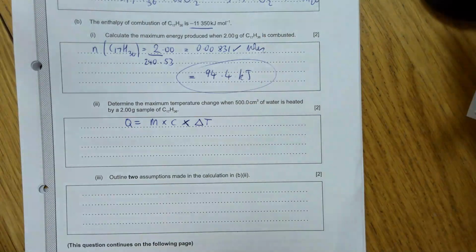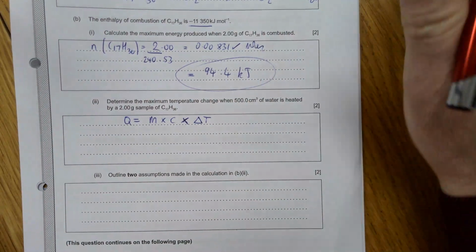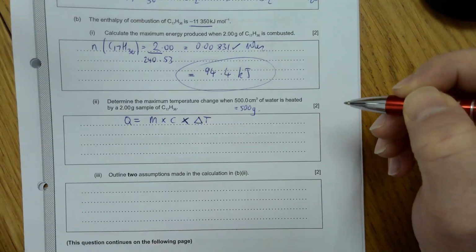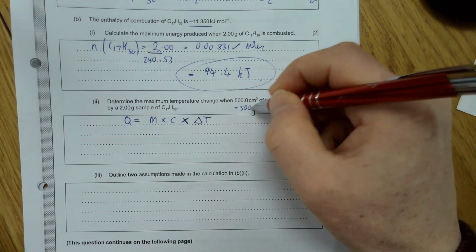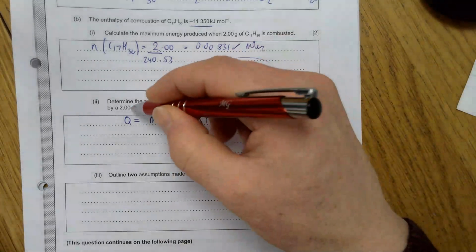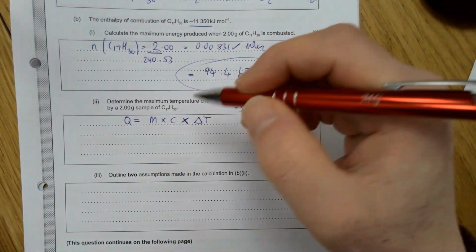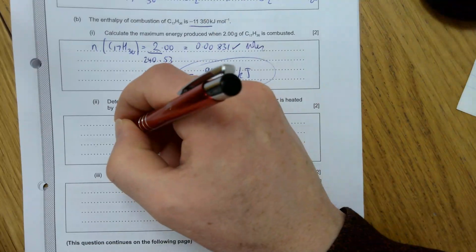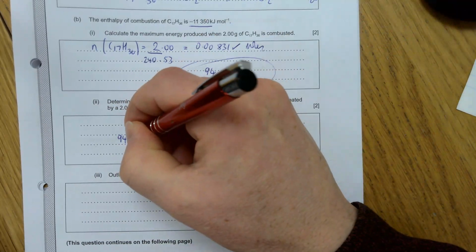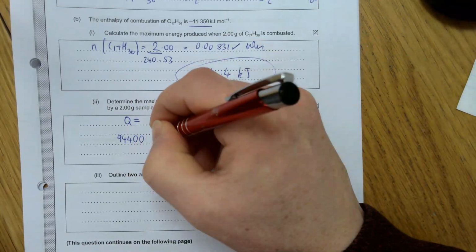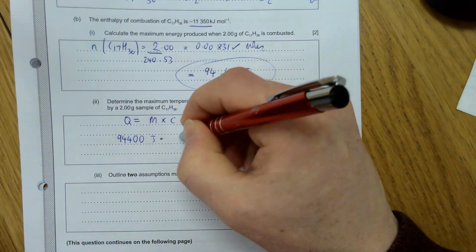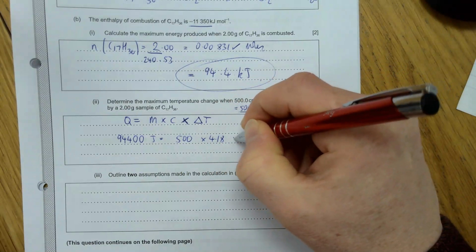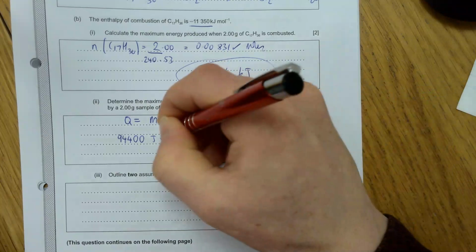We're told we've got 500 centimeters cubed, which by the way is equal to 500 grams of water. It's the water that's heated, not the 2 gram sample. That's what's being burned. So we've got to remember we use Q. Physics students have approached this slightly differently, but in chemistry we've always used Q in joules. So 94,400 joules. The mass is 500 grams, 4.18 for the specific heat capacity, and that would be delta T like that.